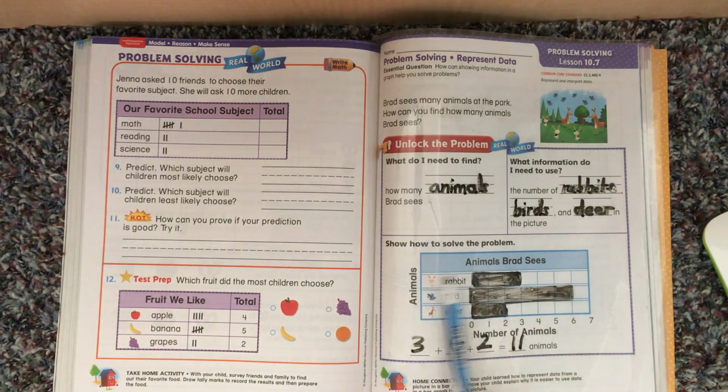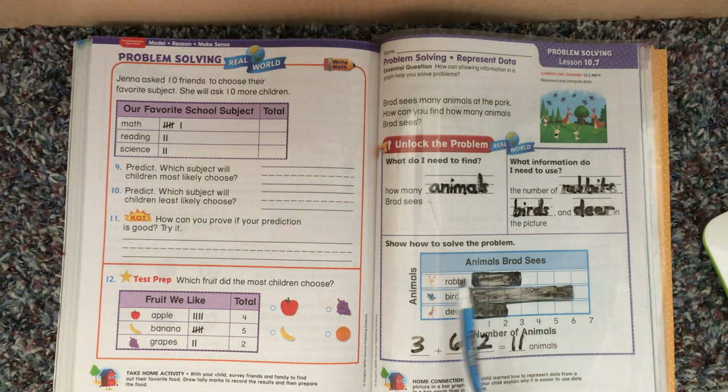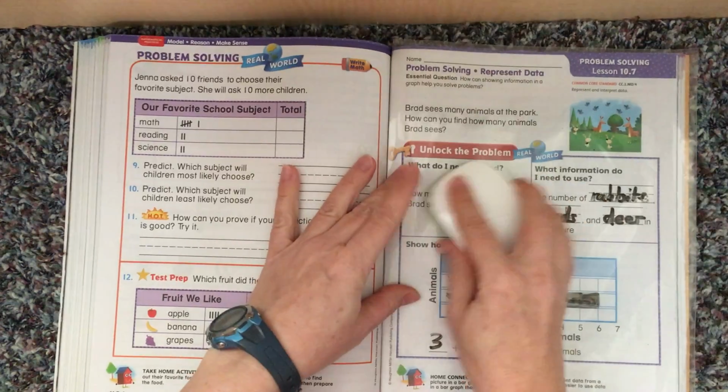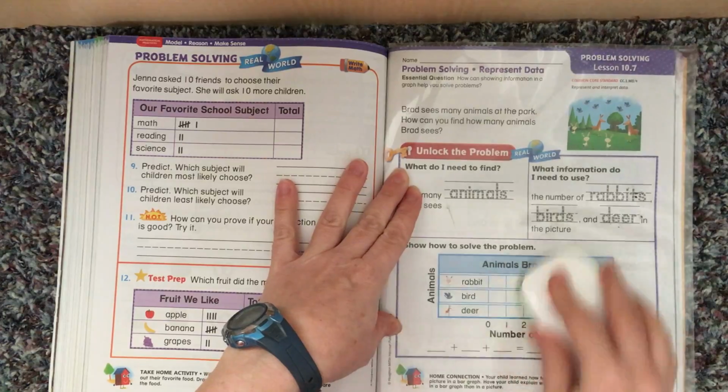It's a lot easier to read the data here than to try to count it from the big mess here, because here it's all neatly organized and here they're kind of all over the place. Using bar graphs or tally charts or picture graphs are all neat ways of organizing data to make it easier for us to work with.